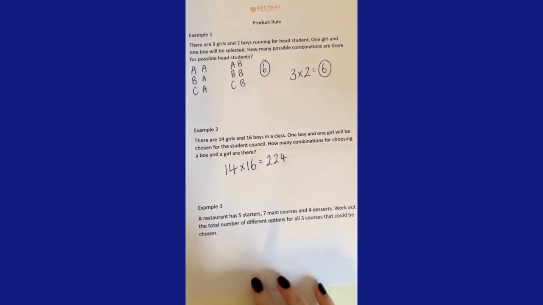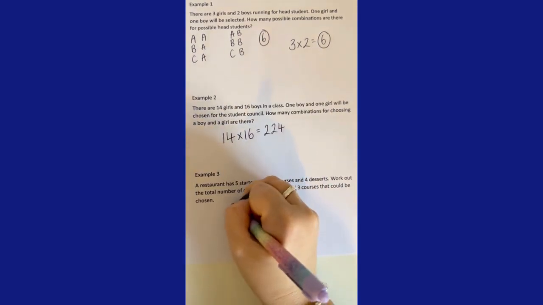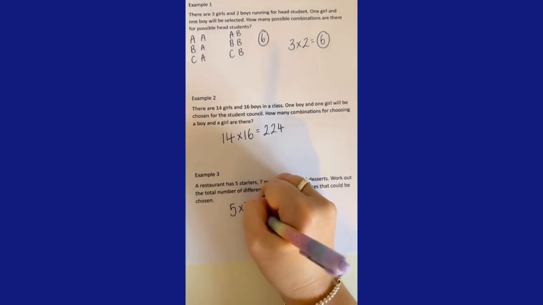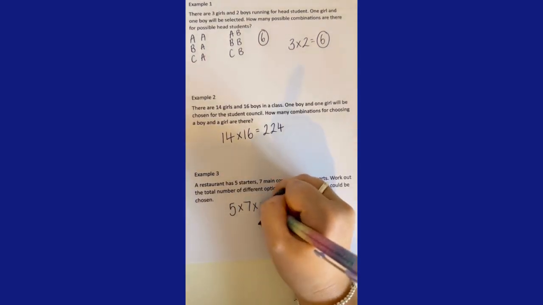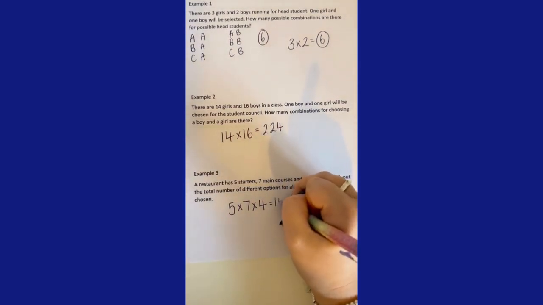Okay, example number 3 then. A restaurant has 5 starters, 7 main courses and 4 desserts. Work out the total number of different options for all 3 courses. So this time then, we're going to do 5 because that's the number of starters we've got, multiplied by 7 because that's the number of main courses we've got, and then we're going to multiply that by 4 because that's the number of desserts we've got, okay? 5 times by 7 times by 4 gets us 140.